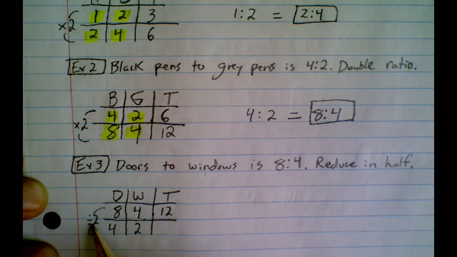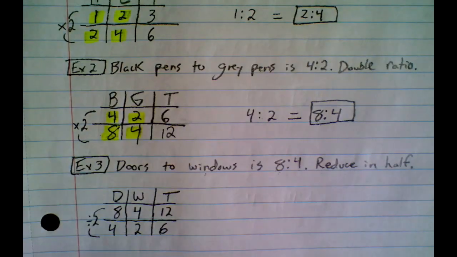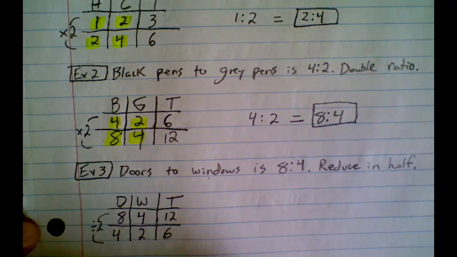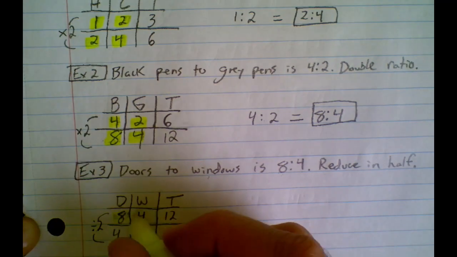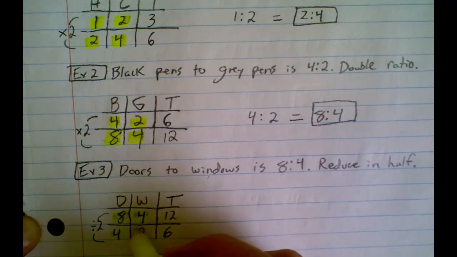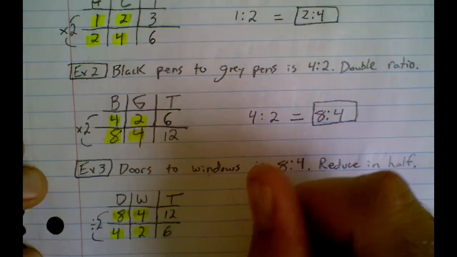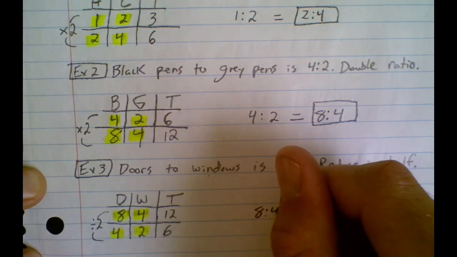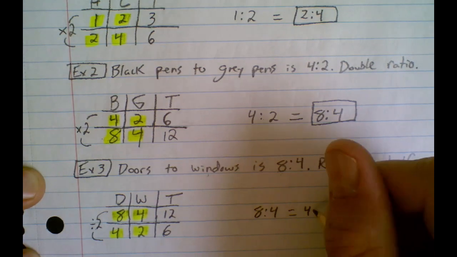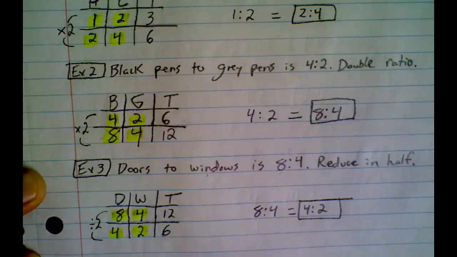And 12 divided by 2 is 6. Our initial ratio is 8 to 4, and our new reduced equivalent ratio is 4:2. So 8:4 is equal to 4:2, and that's your answer.